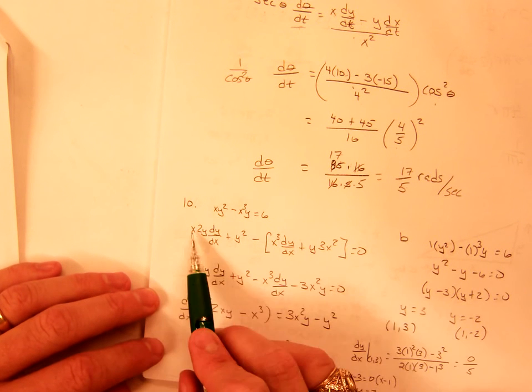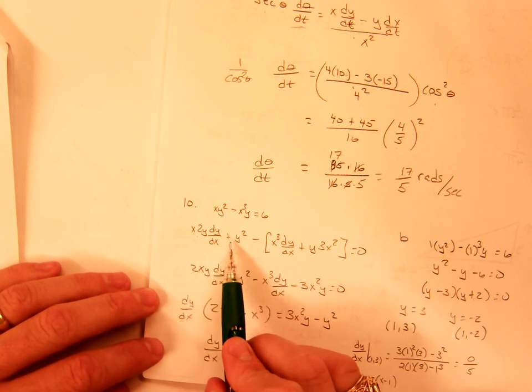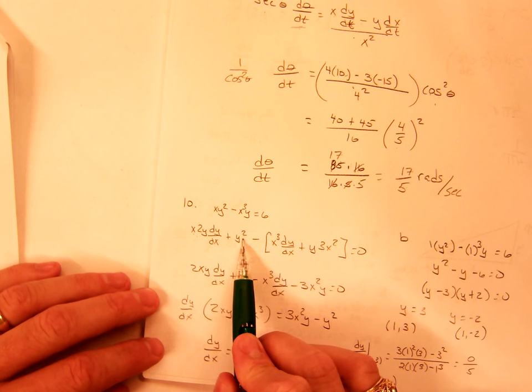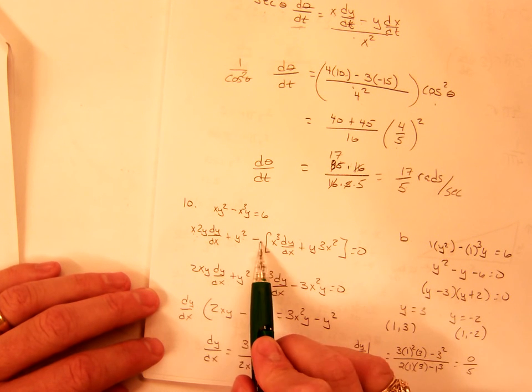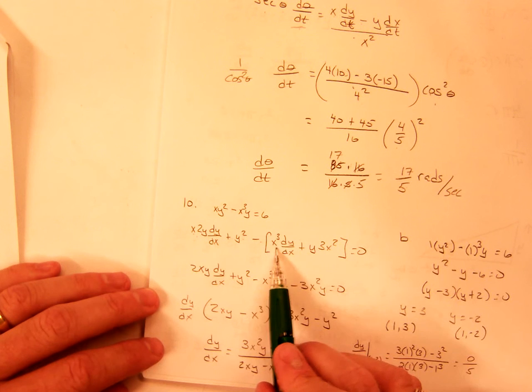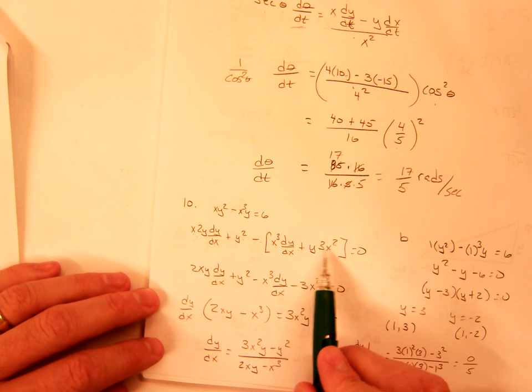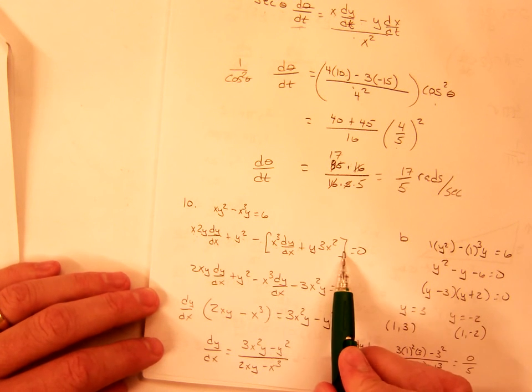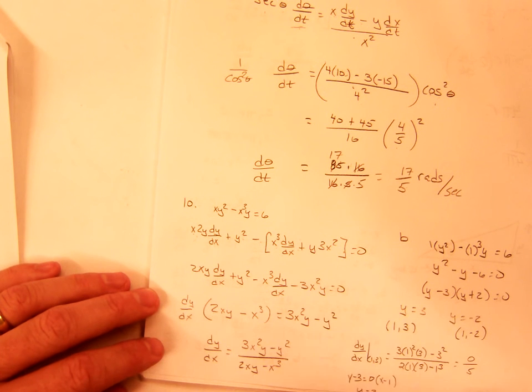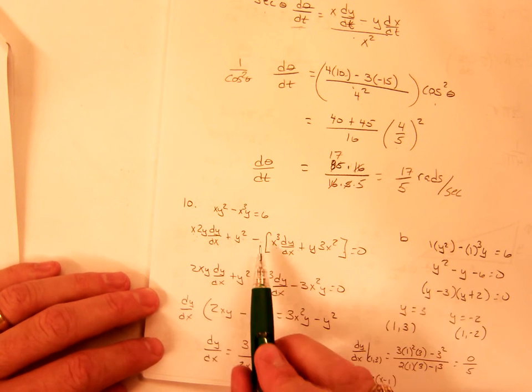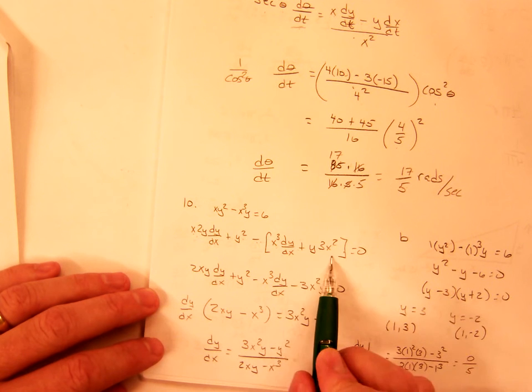x times 2y dy/dx plus y squared times the derivative of x, which is 1, minus x cubed dy/dx plus x times 3x squared dx/dx, which is 1, and that equals 0. I've got to distribute this negative to everything over here, so that's where that one got a negative.